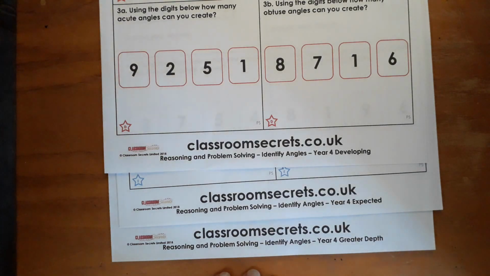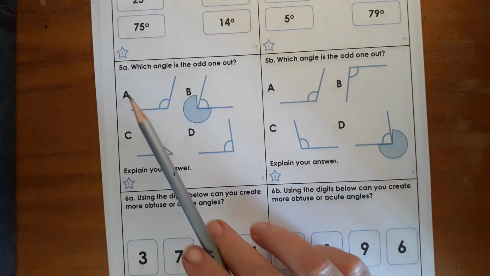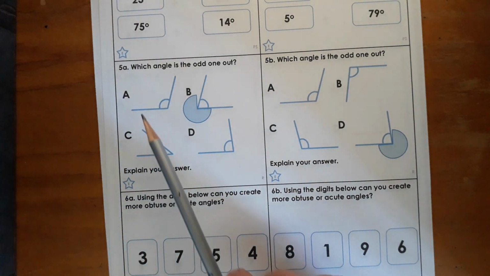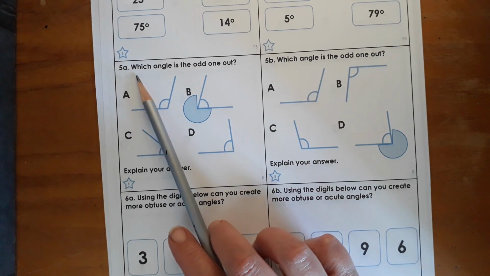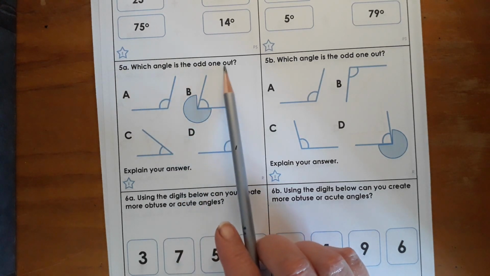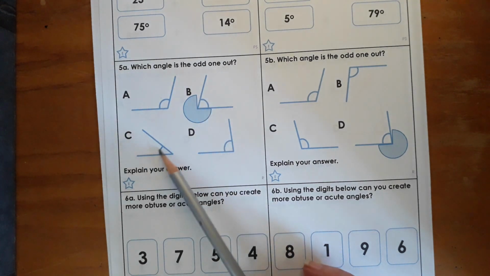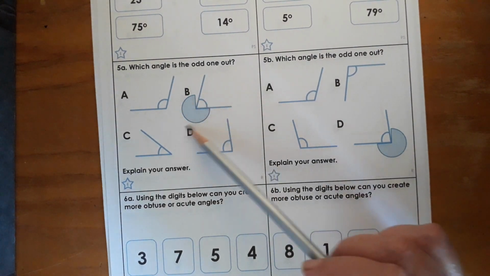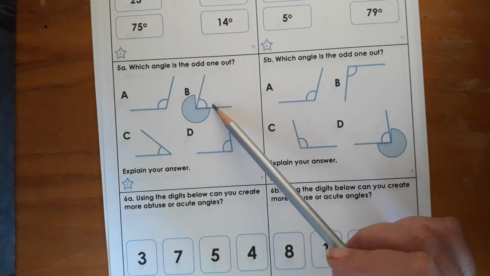Just one other thing about the questions. Okay, so this question 5, this is the expected sheet, because I expect most of you to be doing that. Which angle is the odd one out? So have a look, A, B, C and D. It's really this one that I don't want to let confuse you, okay?